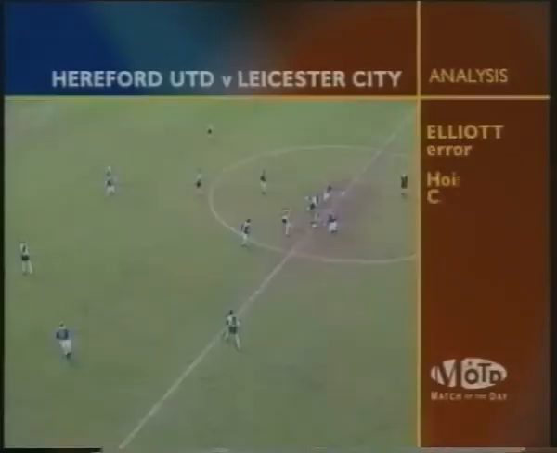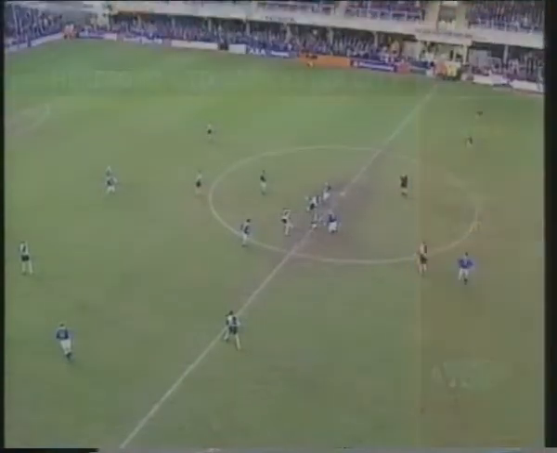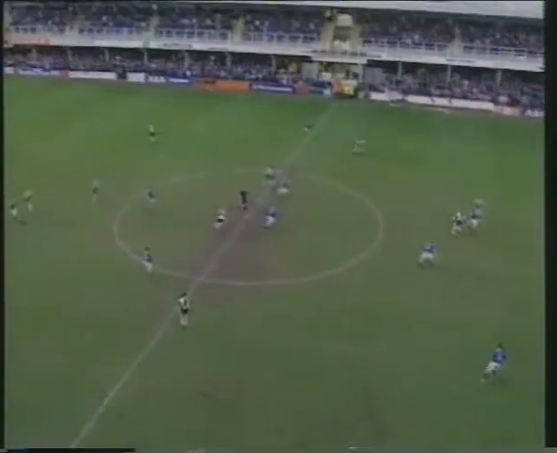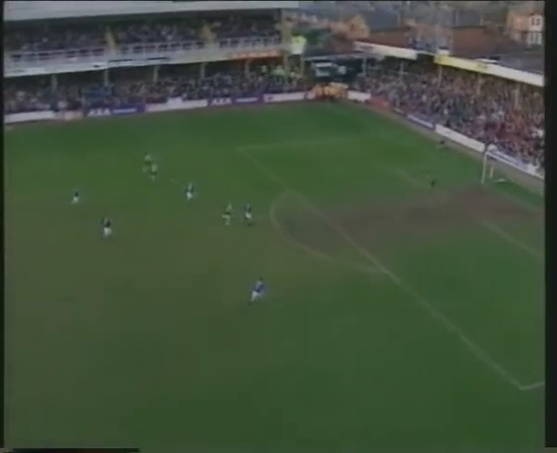And certainly good players started to make mistakes here. Matt Elliott picks this up. Lots of space, but, you know, instead of playing it up the pitch, he gets dispossessed. And I'll tell you what, a little bit more composure here, and Leicester in a bit of trouble. But Flower saves comfortably.